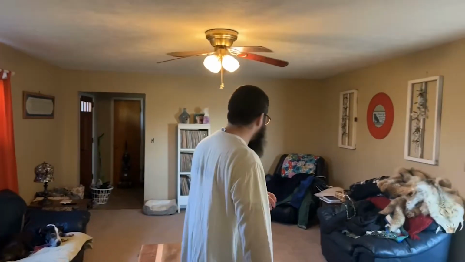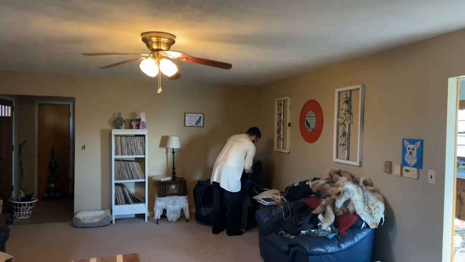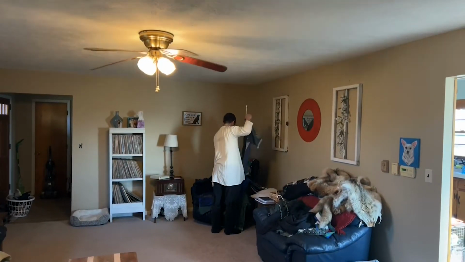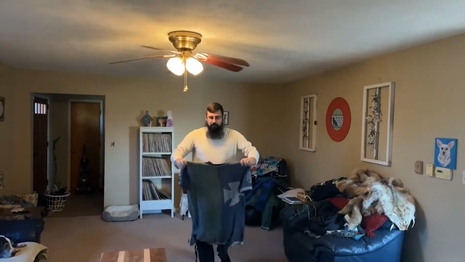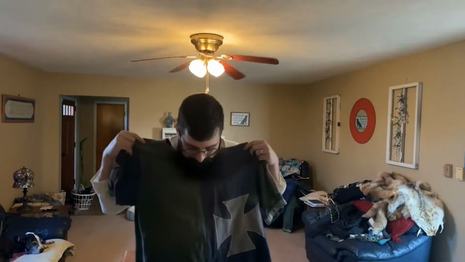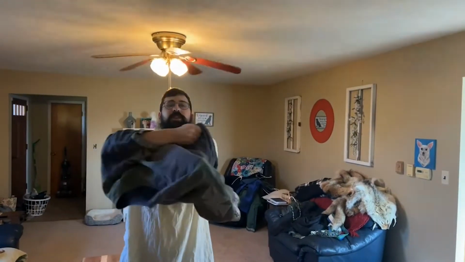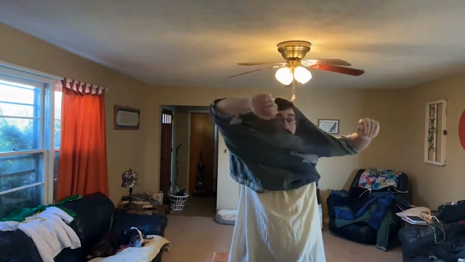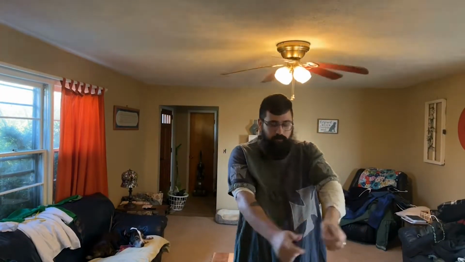Then I'm going to go over here and pick out the over tunic I want to wear for this. For this one, I have chosen a linen tunic, two-colored, fairly simple, pretty basic, pretty easy. Put this on over. You can wear your sleeves, your under tunic, however you like.